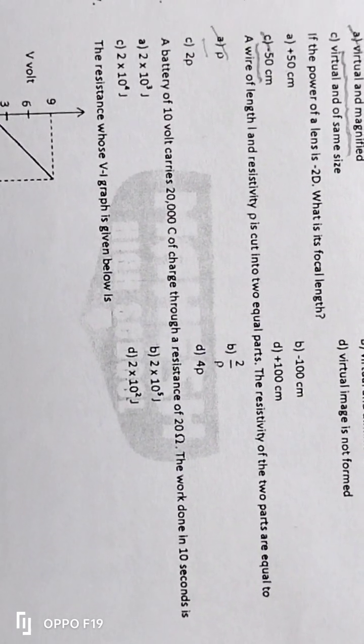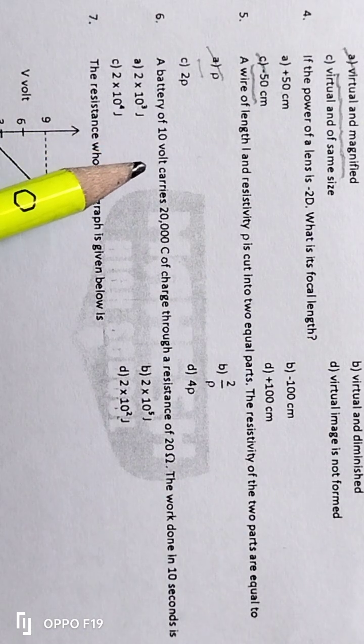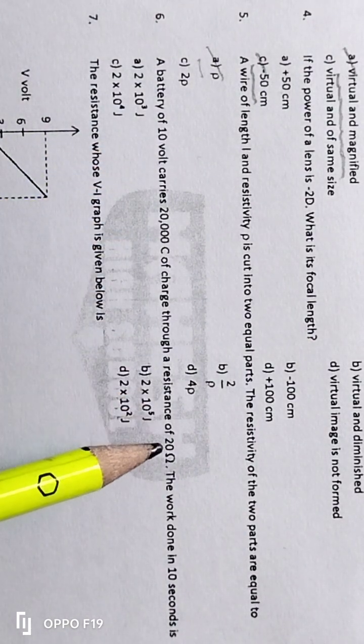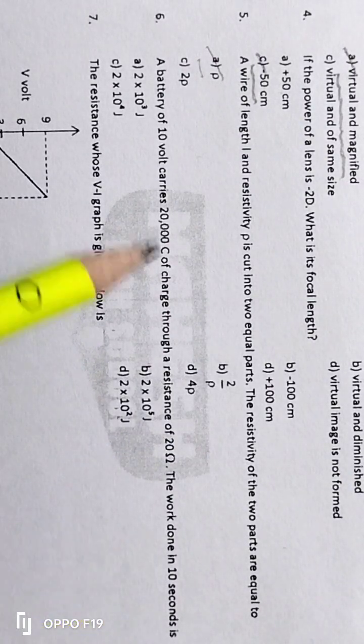Then coming to the sixth question. He asked, a battery of 10 volts carries 20,000 coulomb of charge through a resistance of 20 ohm. The work done in 10 seconds is dash.